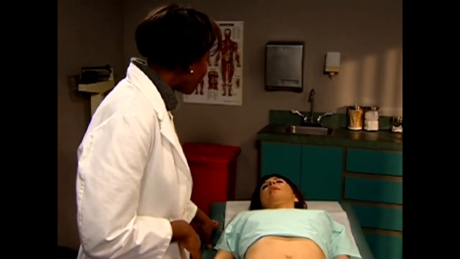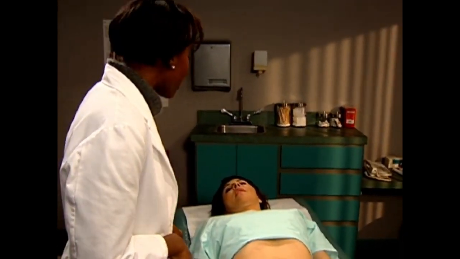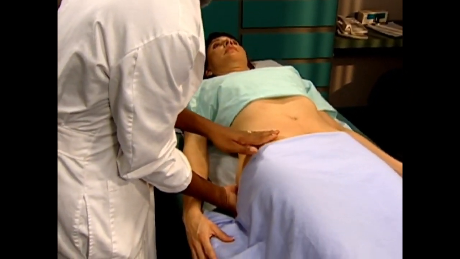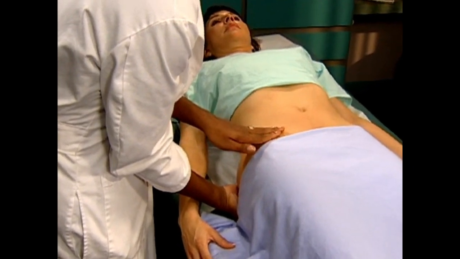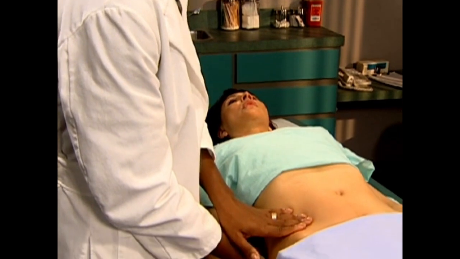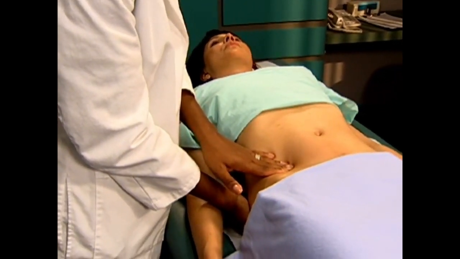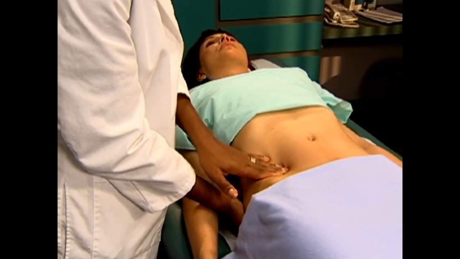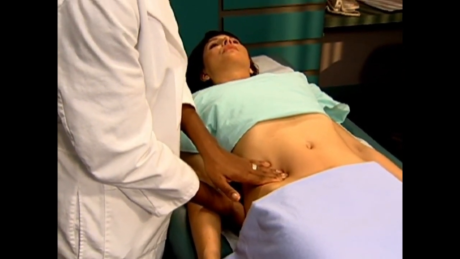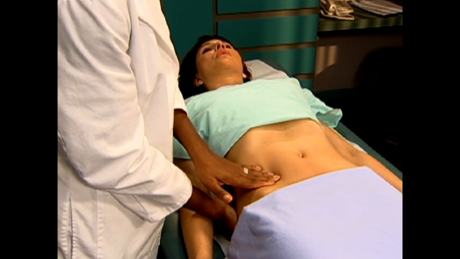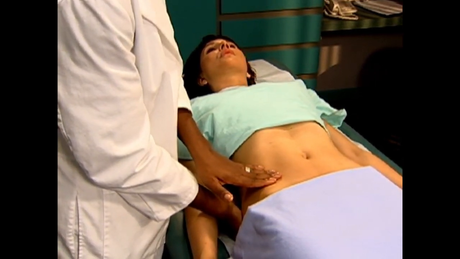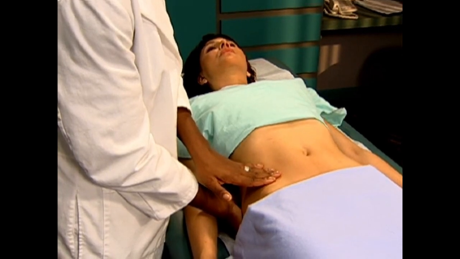I'm going to see if I can feel for your kidneys now. I'm going to start with the right one. Place one hand under the patient's right flank and the other hand at her right costal margin. Take a deep breath. At the height of inspiration, press the fingers of both hands together to try to capture the kidney. And exhale and hold. Slowly release the pressure and feel for the kidney to slide between your fingers. It may not be palpable.